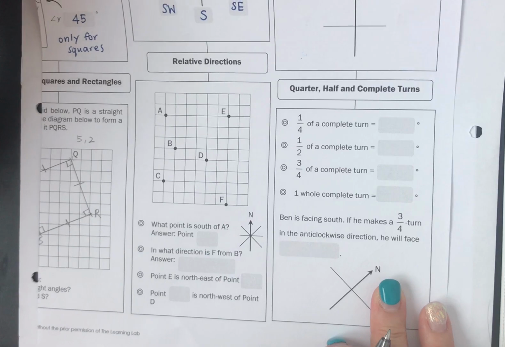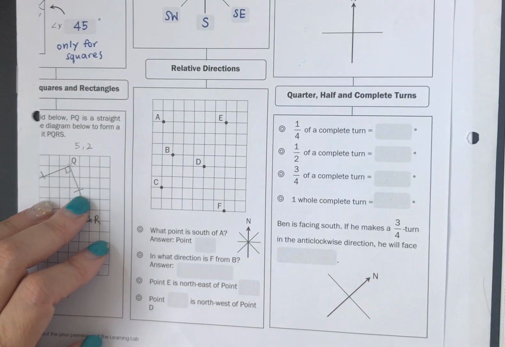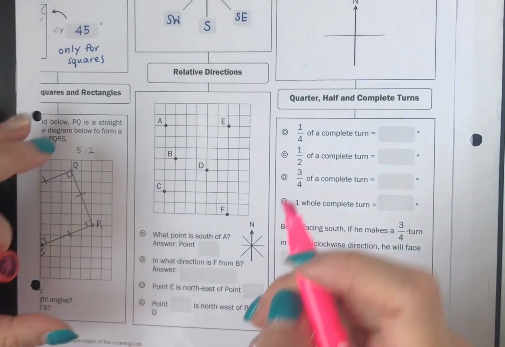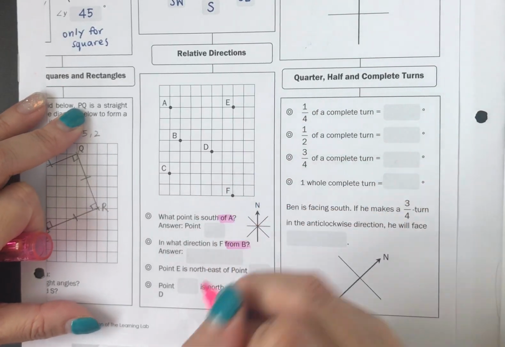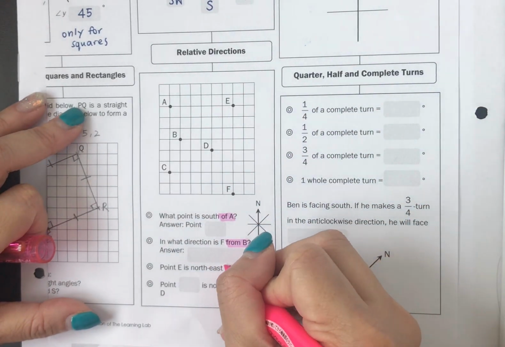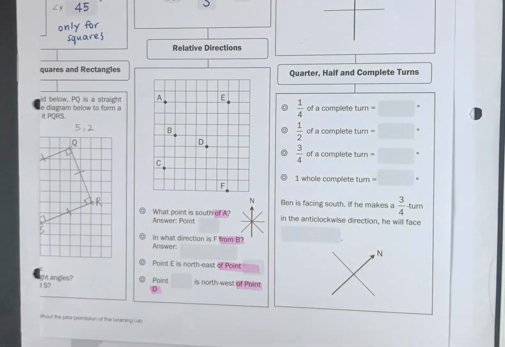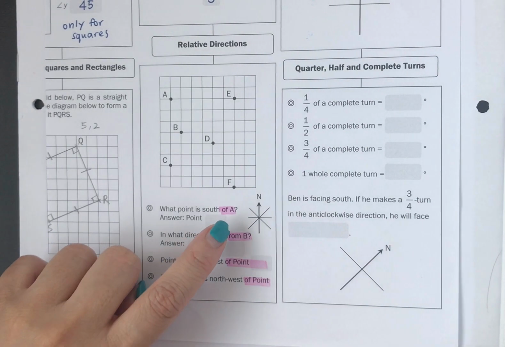Let's move on to relative directions. For this one, you need to look for the word after "of". "Of" is your keyword, or "from". What I've highlighted here is your starting point. So what do I refer to as the starting point? Where your compass will be.